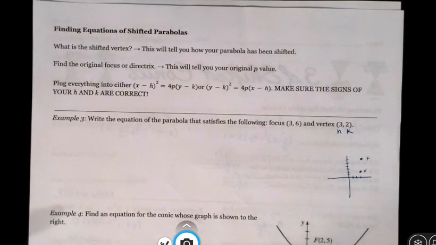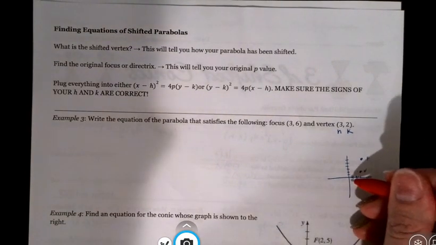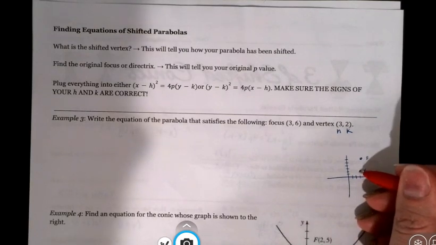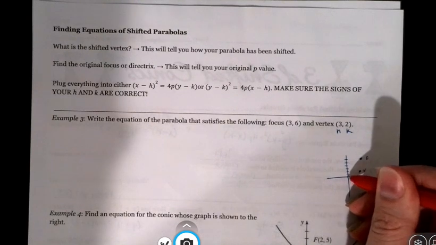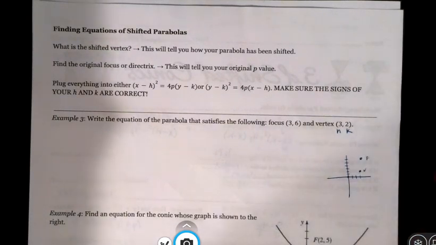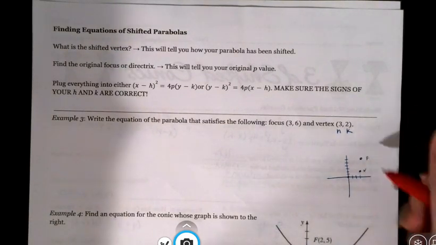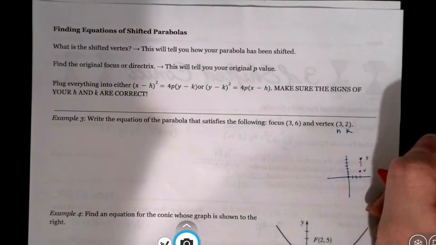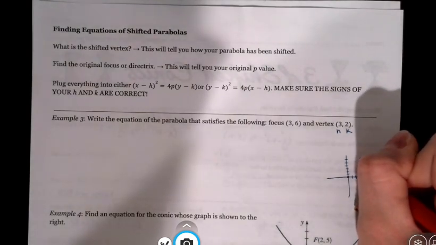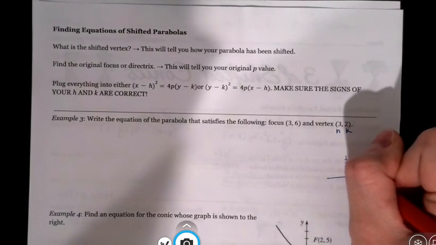So what I'm going to do is work backwards. If my vertex is at 3, 2, going down 2 and left 3 would get me back to my original vertex at the origin. So I'm going to do the same thing to my focus. I'm going to go down 2 and then left 3. So 1, 2, 3.